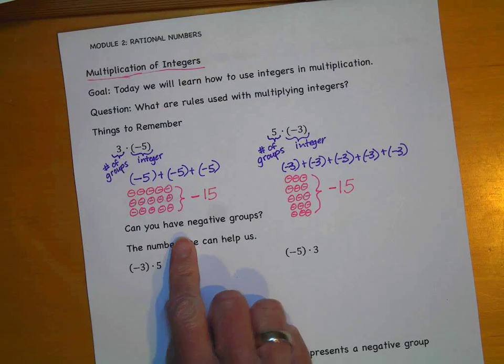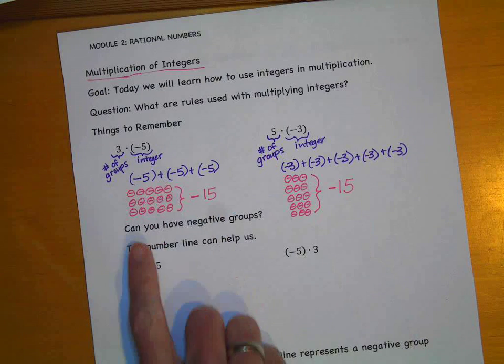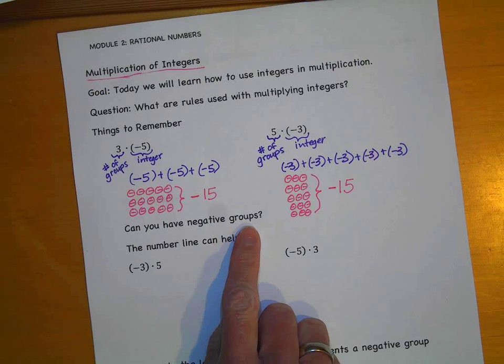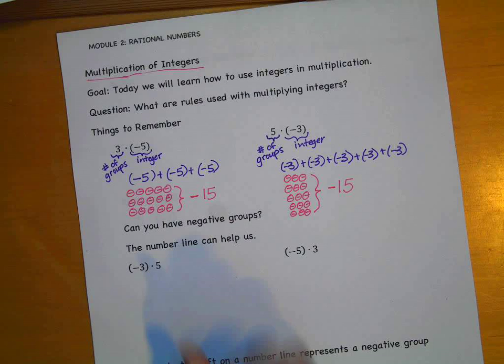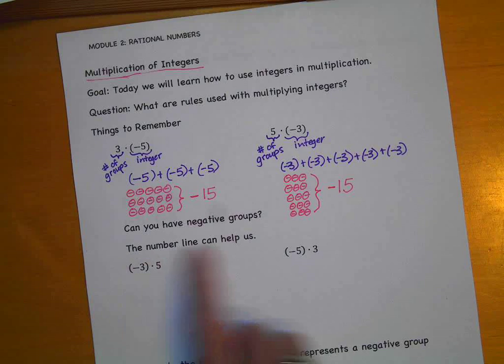Okay, all right. So now the next question is, if these are groups, can you have negative groups? We've been talking about that a lot in class, and one of the things that we've been noticing is that if you have a group, it has to be a physical, real thing that we can see. If you have a negative group, well, we can't see it. So you've got to think of another tool that would help represent this, because mathematically, you can have negative groups by showing them on a number line.